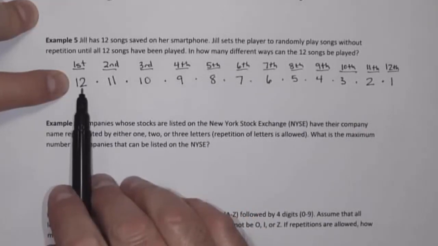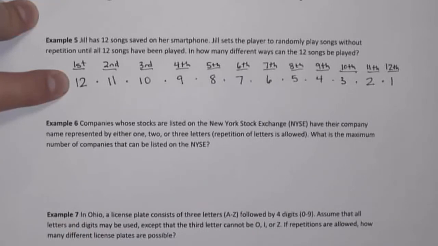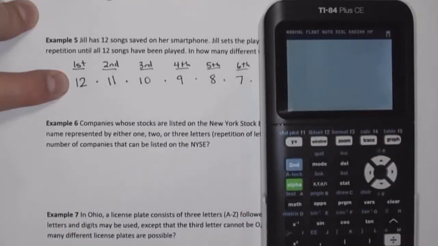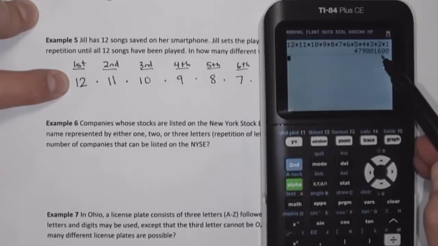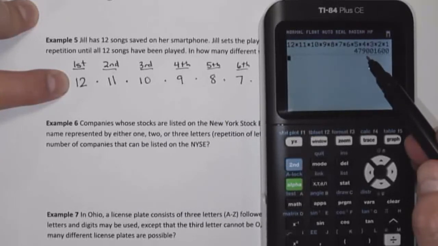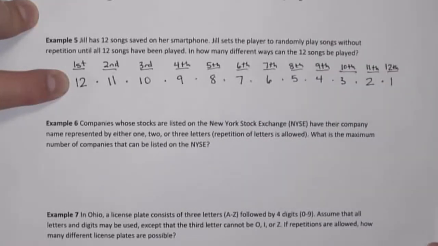So it would be whatever 12 times 11 times 10 and so on is. So let's do that. 12 times 11 times 10 times 9 times 8 times 7 times 6 times 5 times 4 times 3 times 2 times 1. So that is a bunch. If we take a look at that, that is 479,001,600.